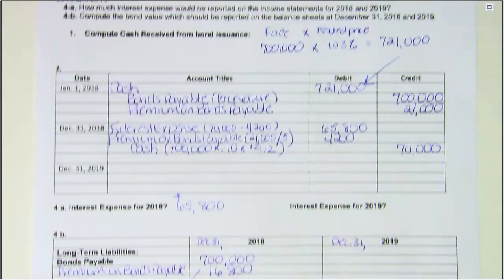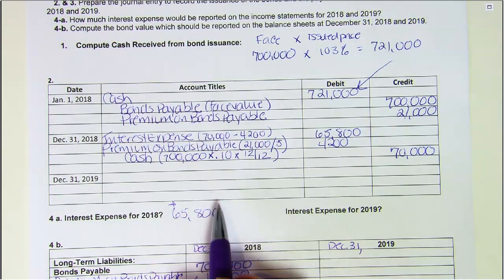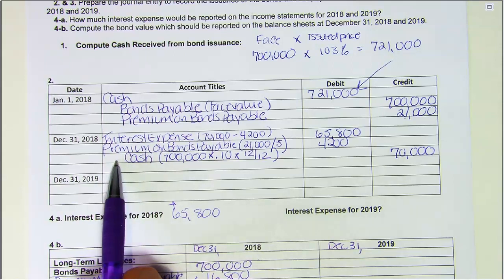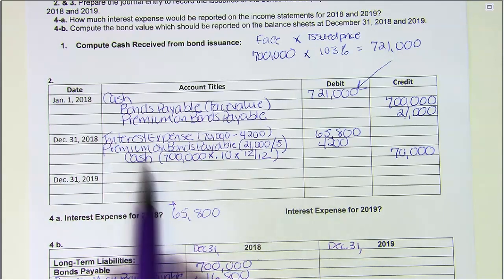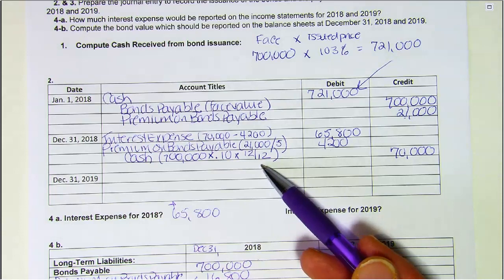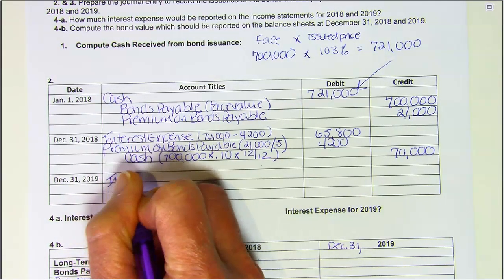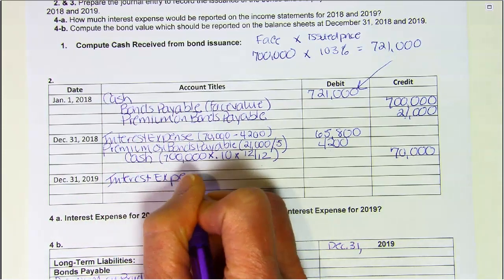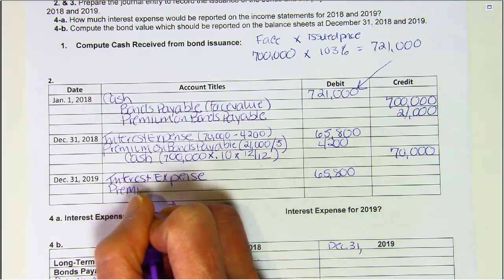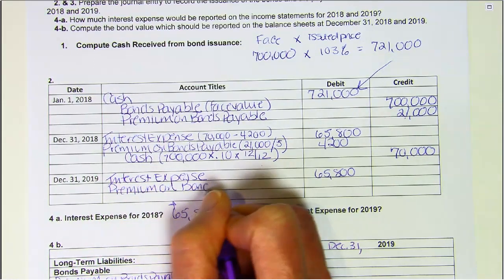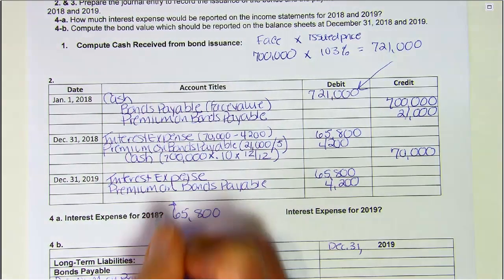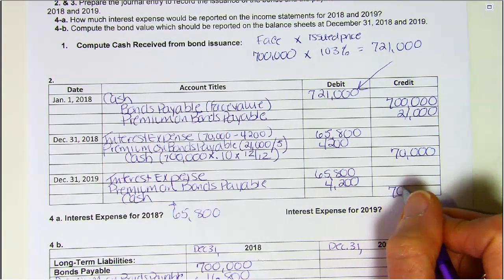Now let's make the journal entry for the payment of interest and amortization of premium for 2019. And because we're using the straight line method, it's going to look exactly the same as 2018. And so will the remaining 3 years. Straight line means that entry will be used year after year after year for 5 years. So we will debit interest expense for the amount we already calculated, $65,800. Debit the premium on bonds payable, $4,200, and credit cash for $70,000.